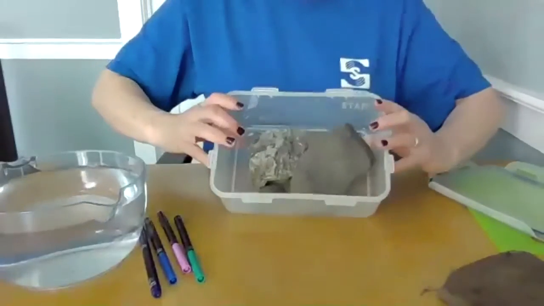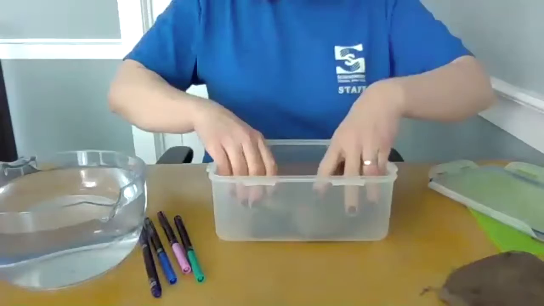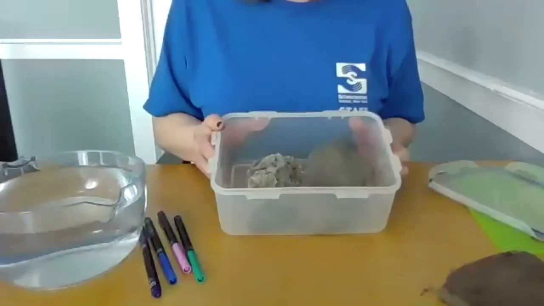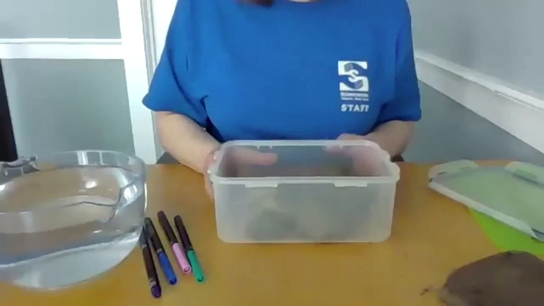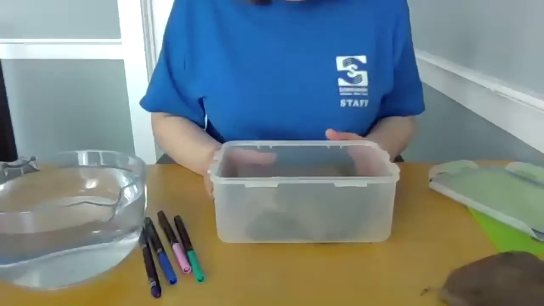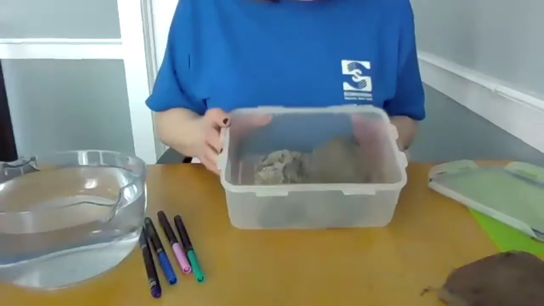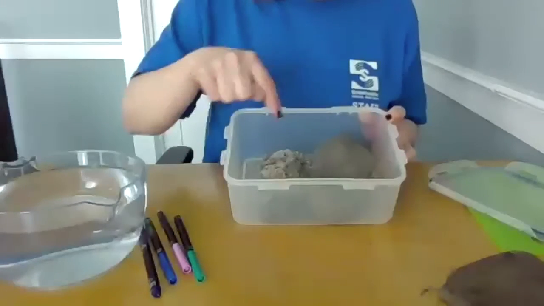I'm just going to hang on to it in my container. And you can imagine what it would be like if you lived over here. You could imagine what you want to call your island. And what we're going to do is make a topographic map. A topographic map is a special map that people use when they do science. And it tells you about how the water interacts with the land.